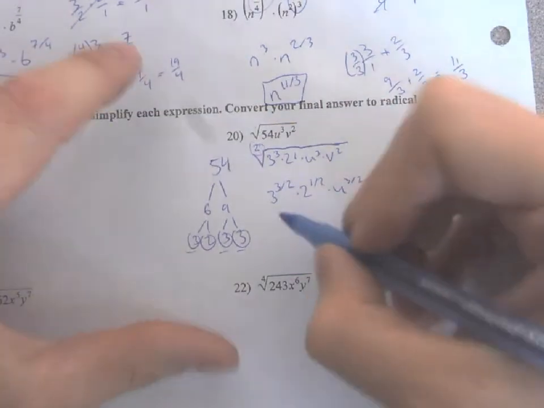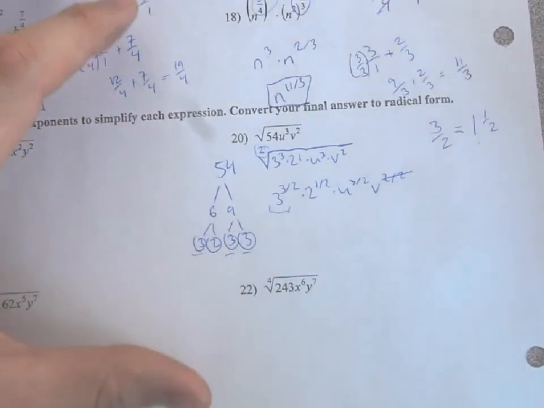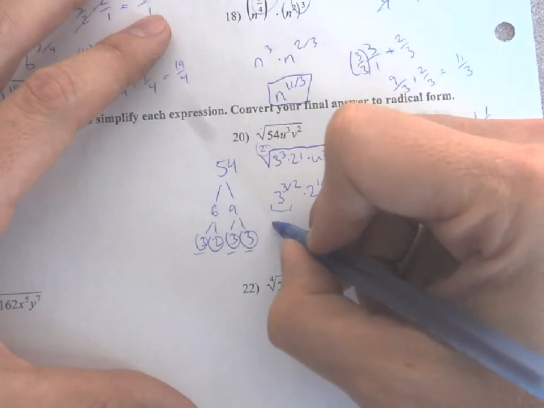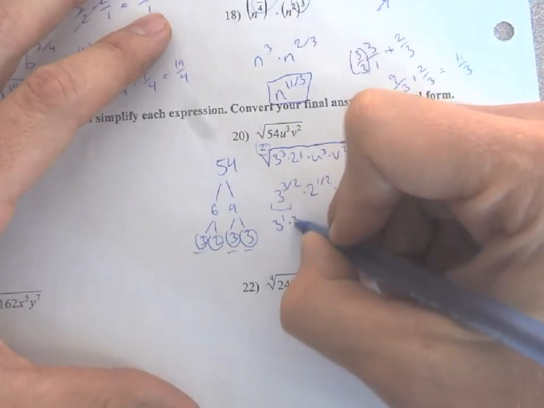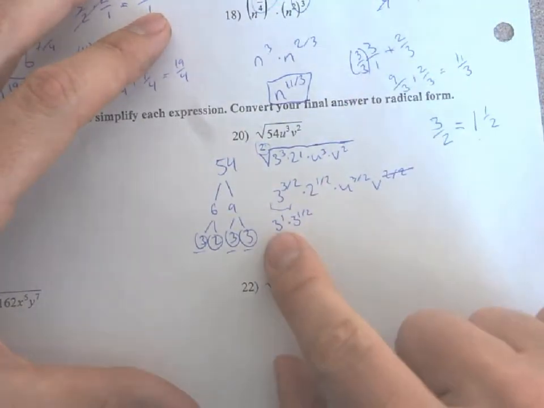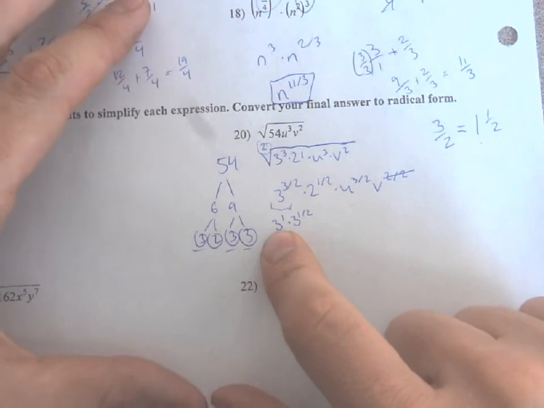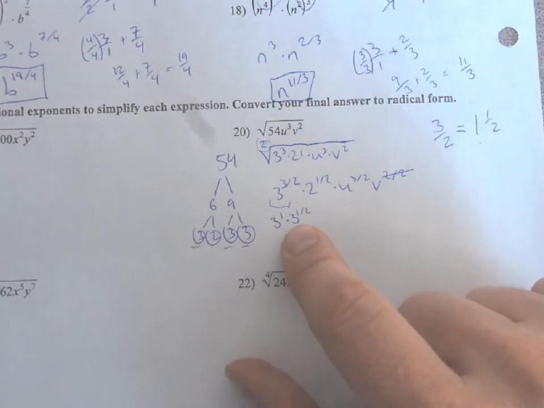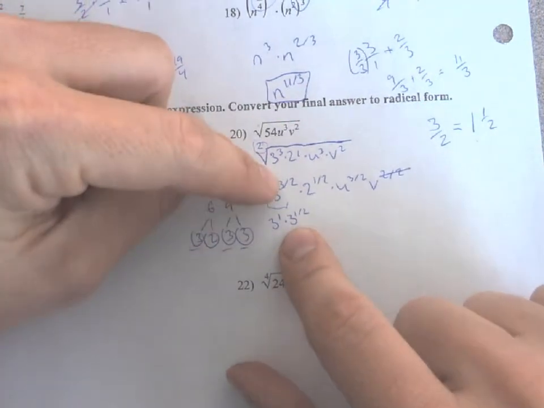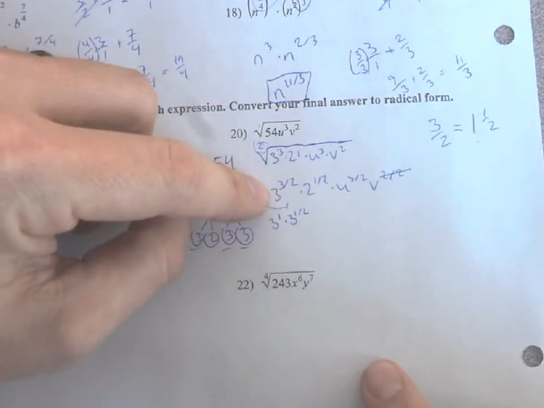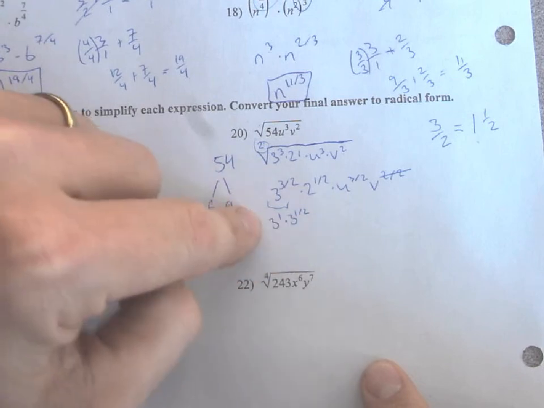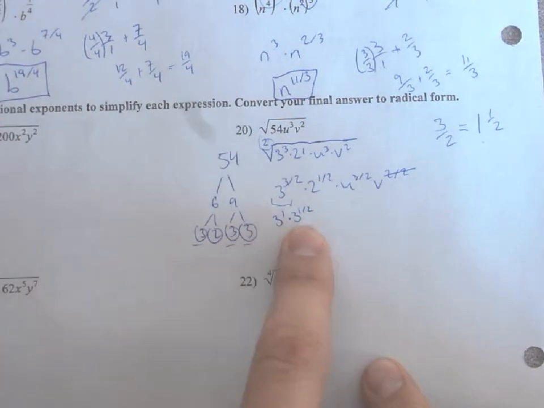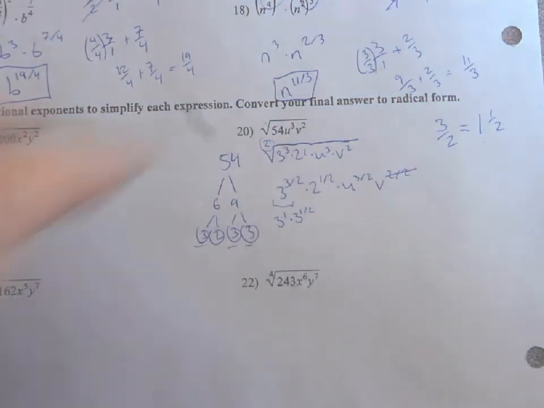So when I see this 3 to the 3/2, I'm like, oh, okay, so there's a 3 to the 1 and there's a 3 to the 1/2. This is an integer exponent, which is kind of nice, and this one is a rational exponent, which we'll have to turn back into a root. So 3 to the 3/2 became two different base 3s because this is the whole number part and this is the leftover part.